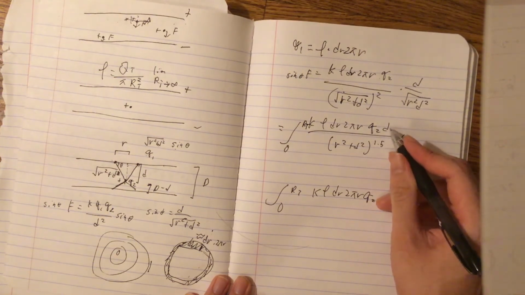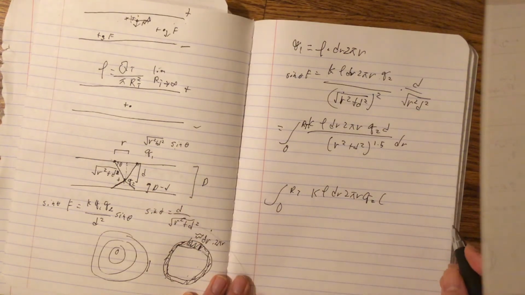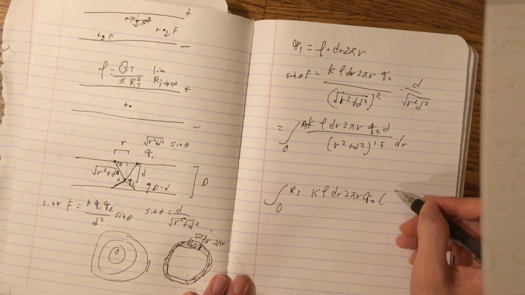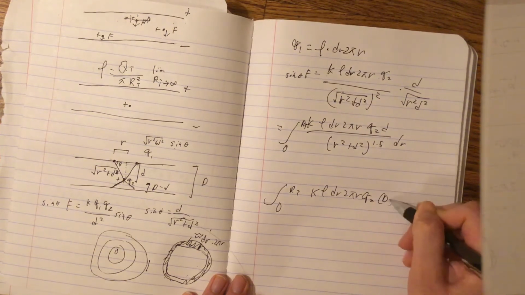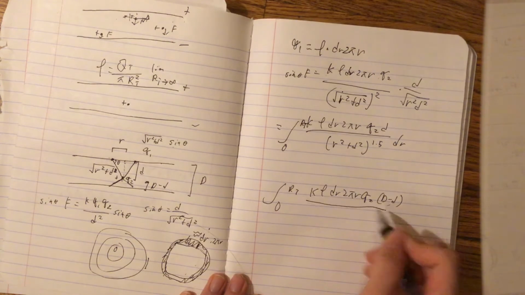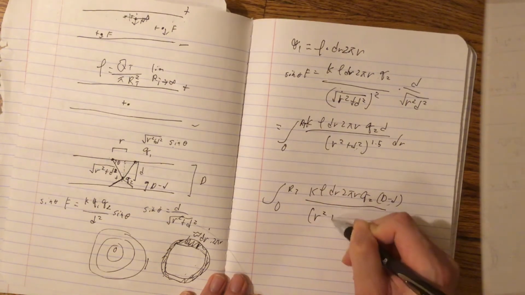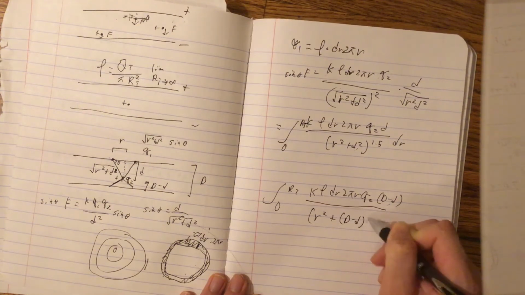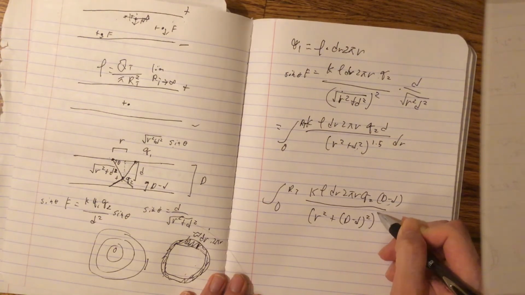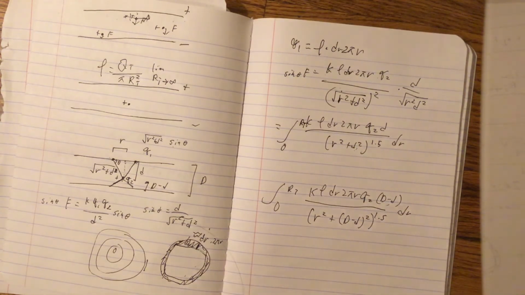This d right here would become big D minus d, and instead of d squared, it would be r squared plus big D minus d, squared, to the 1.5. I hope this makes sense.